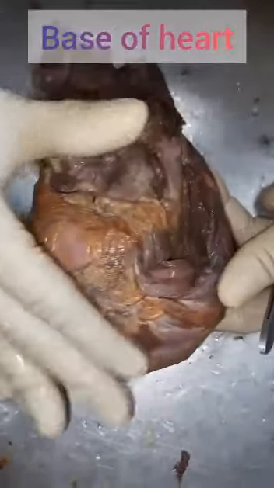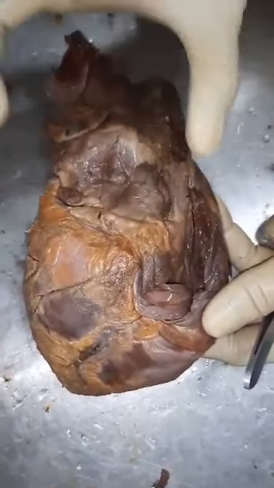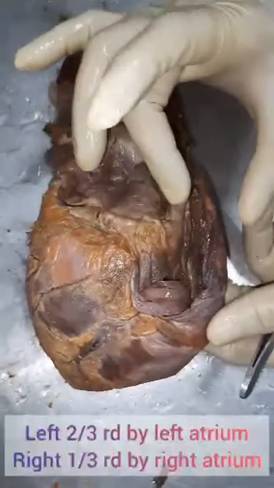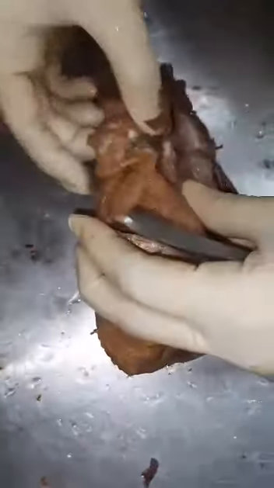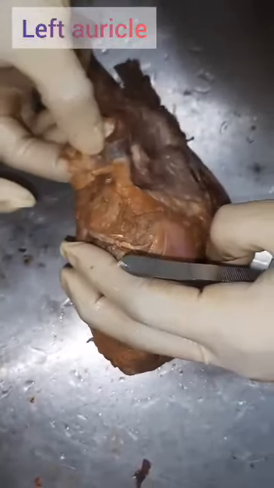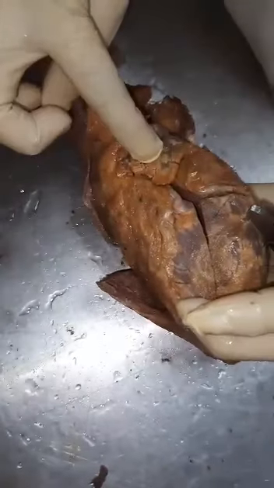Base of the heart. You can see the diaphragmatic surface below and the base above. So the base is formed by the left 2/3 by the left atrium and the right 1/3 by the right atrium. This is the left auricle, a small portion of the auricle contributing to the sternocostal surface and left surface of the heart.